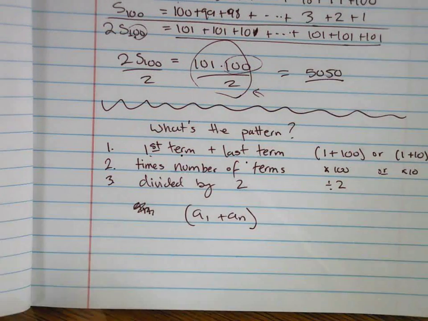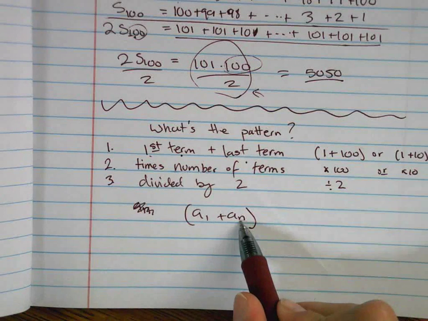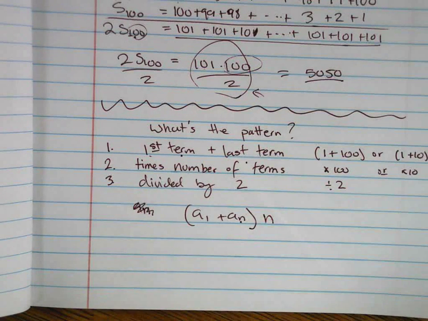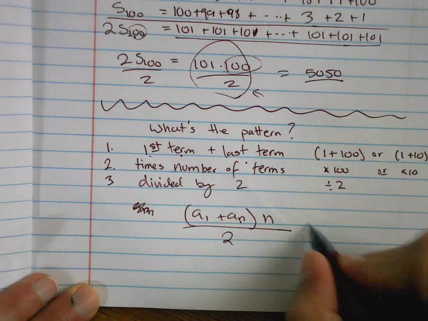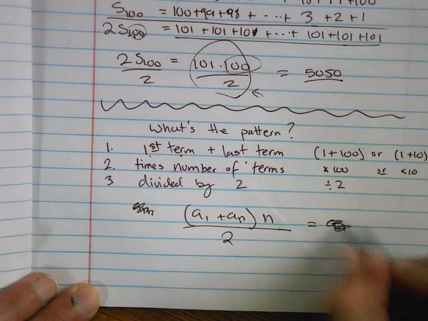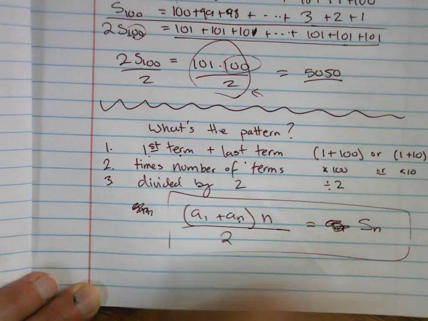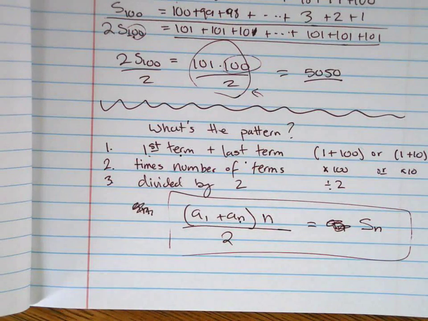And then I just have to do that last step, divided by 2. And that's, sorry, S sub n. That's the sum of the first n terms of an arithmetic sequence. You should write that text down, and then you're done with this video.